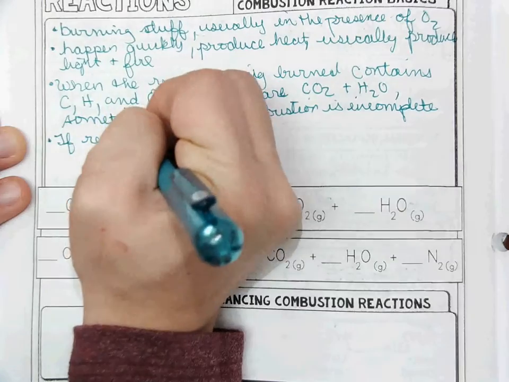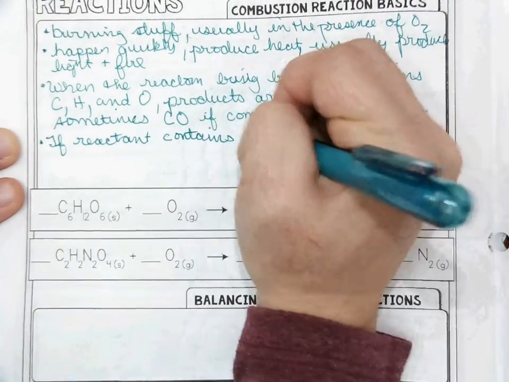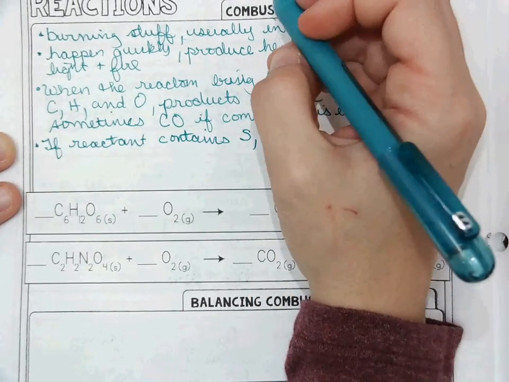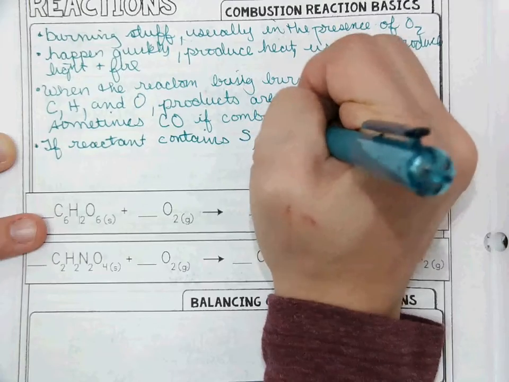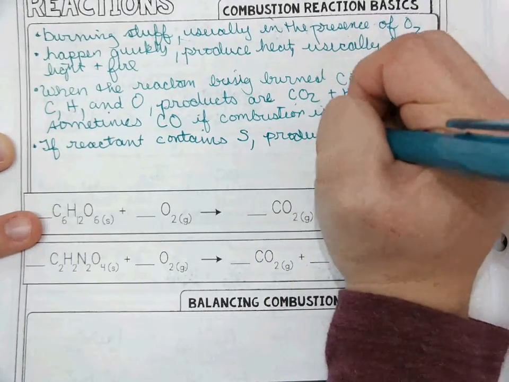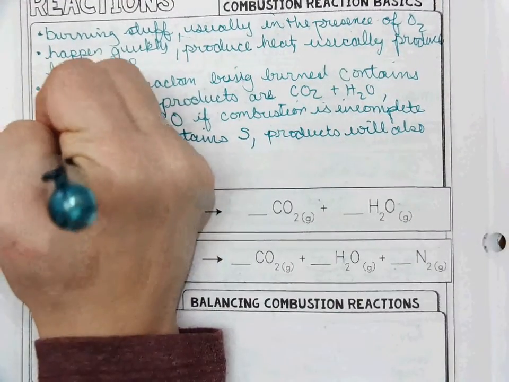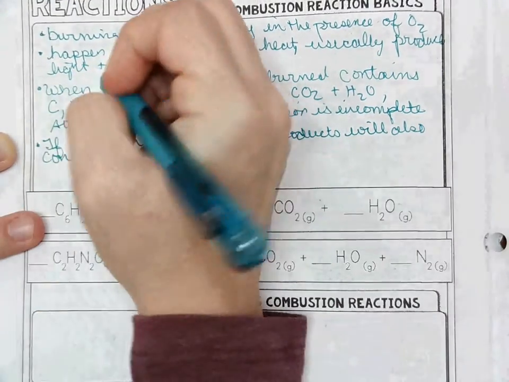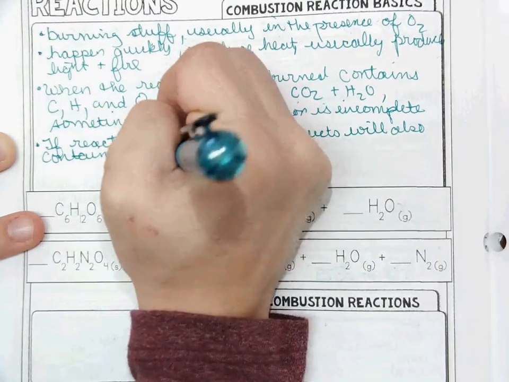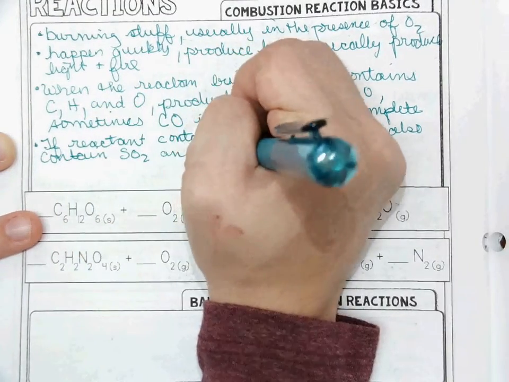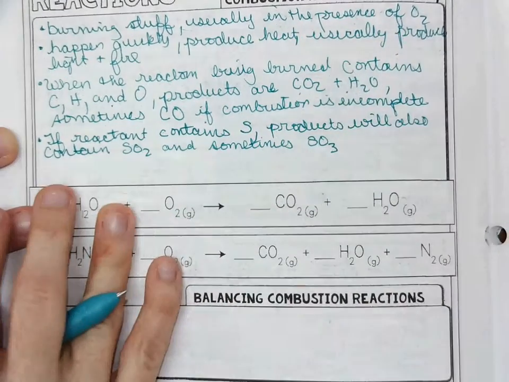If reactant contains sulfur, okay, all right, products will also contain SO2 and sometimes SO3.